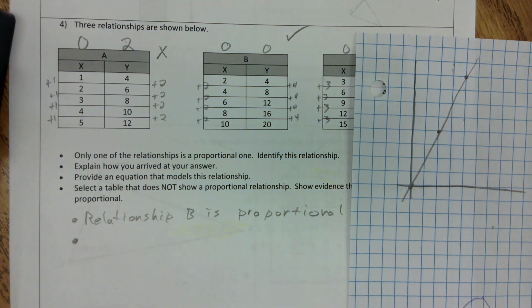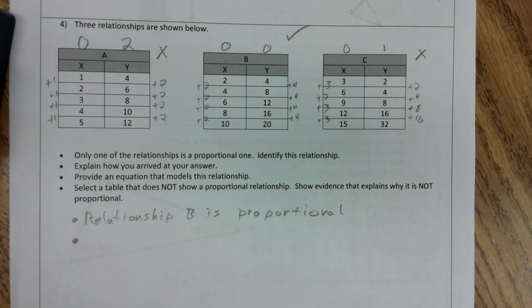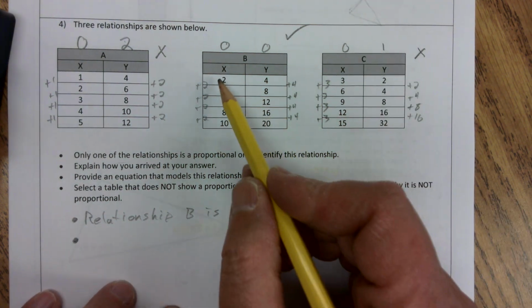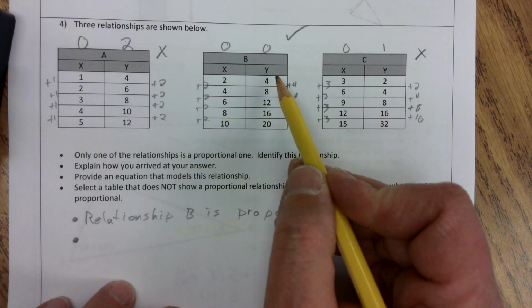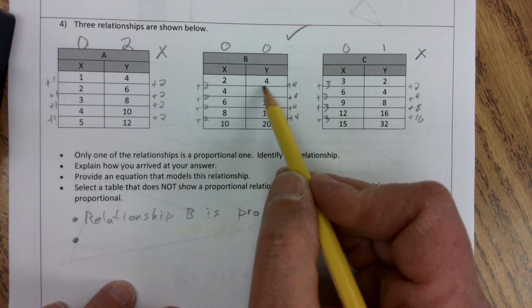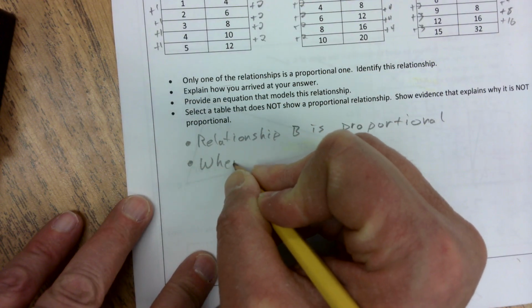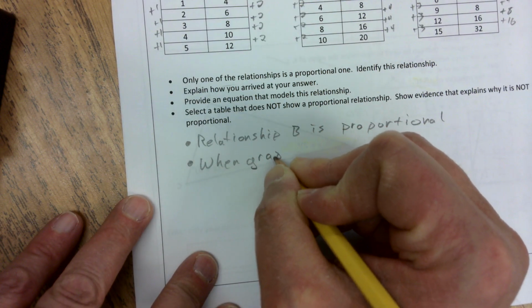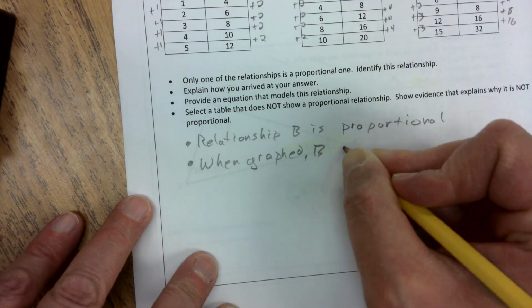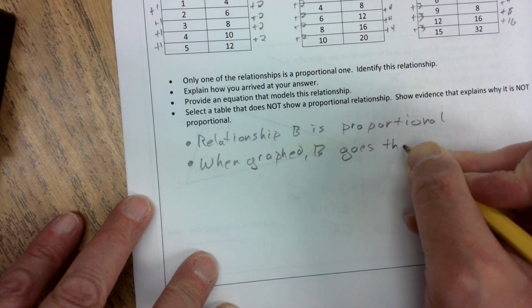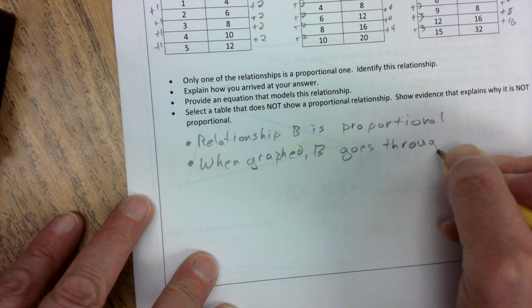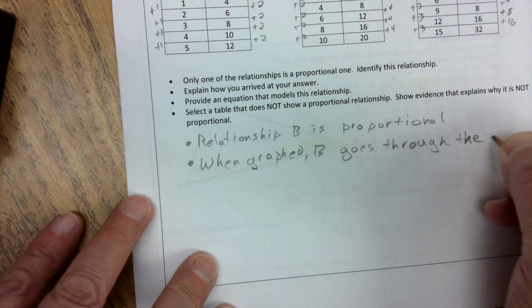Okay, so there are multiple ways to talk about this. You could also say that y is double x, x is half of y, and it holds true for each one. But I'm going to say that when graphed, B goes through the origin.